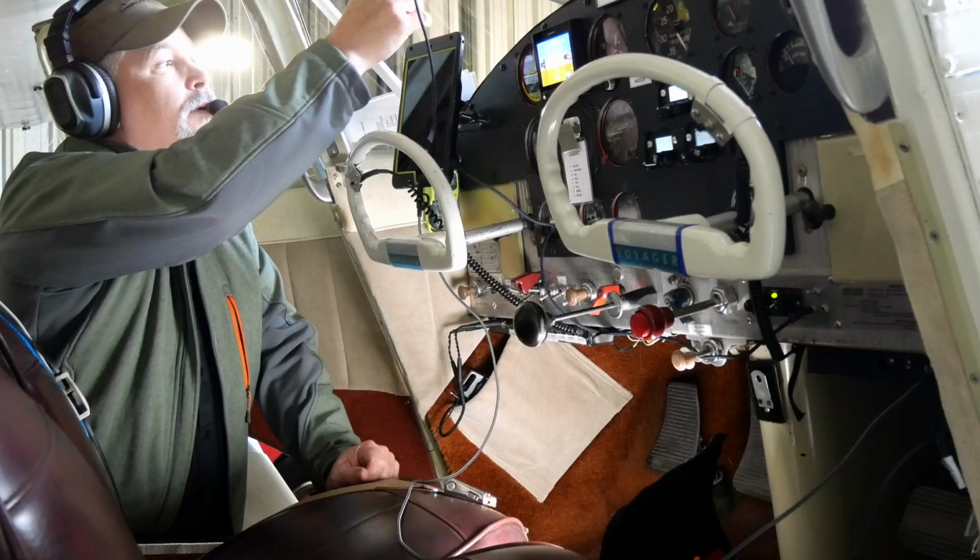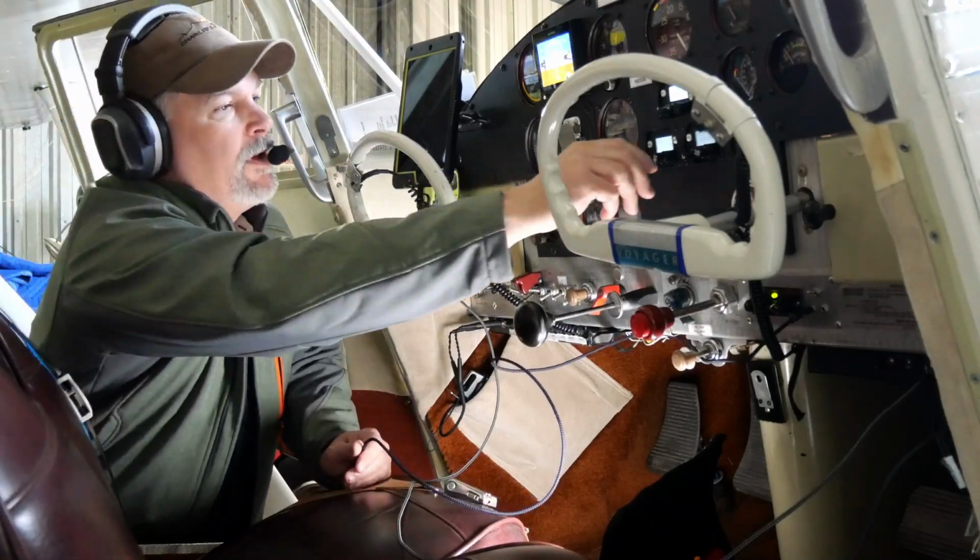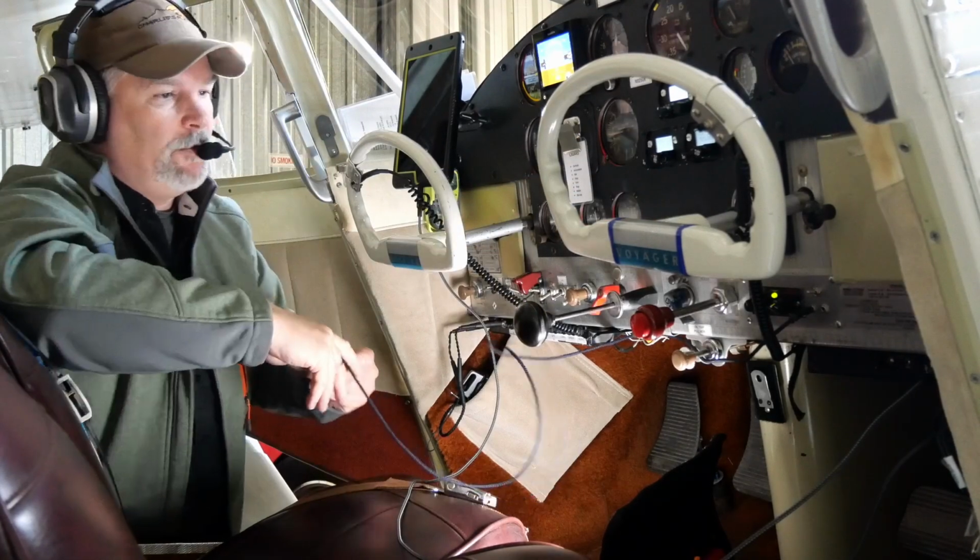Cessna 83 Charlie, runway 16 left, cleared to the option. Cleared to the option, 16 left, 83 Charlie. I don't really need to be listening to those guys.